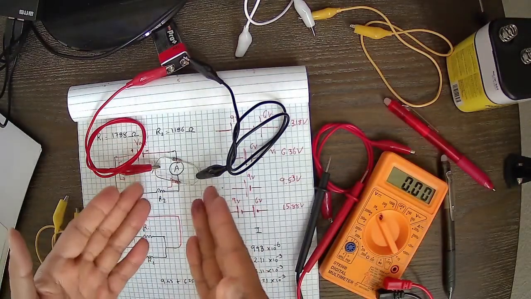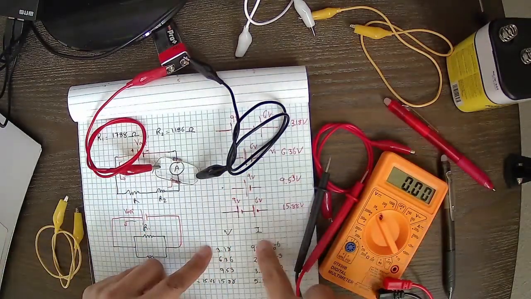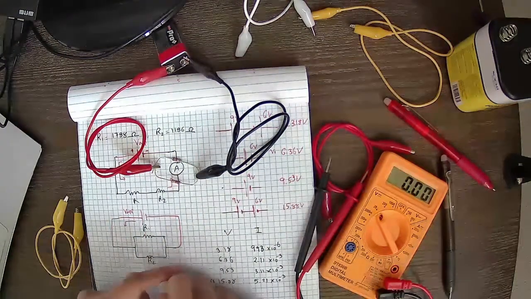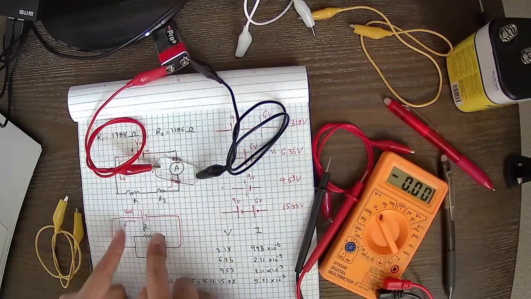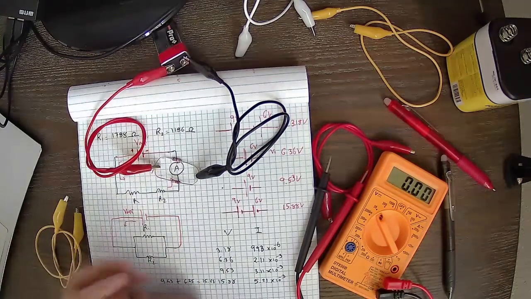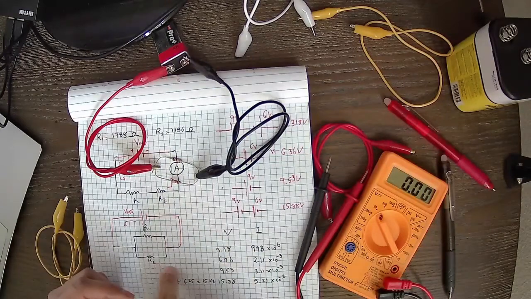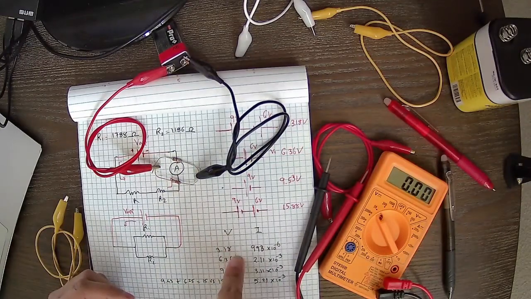Try this one, do the voltage and current measurements, and plot again to see if the slope of the line equals the equation for 1 over R parallel. In parallel, 1 over R parallel is 1 over R1 plus 1 over R2.